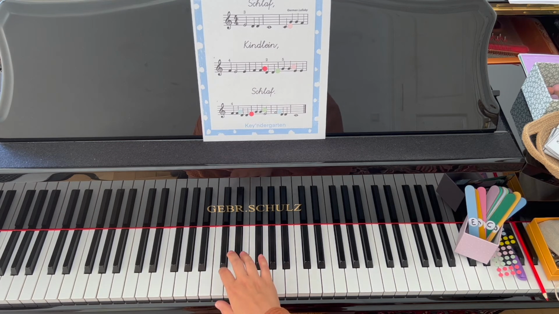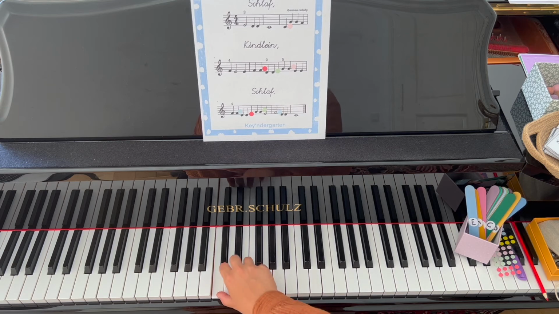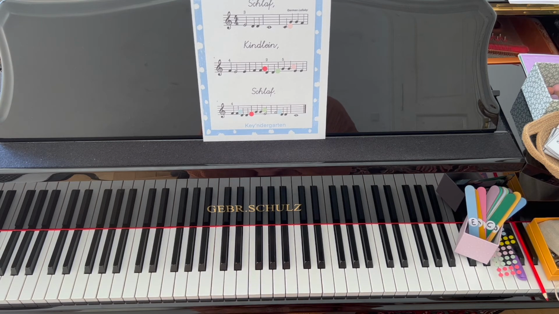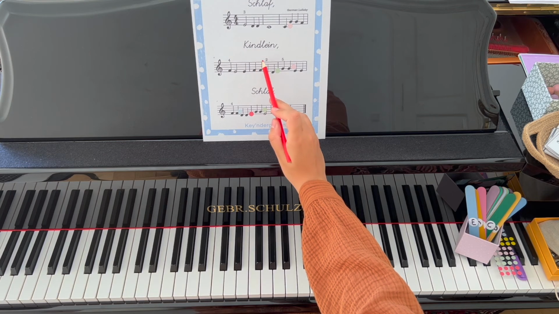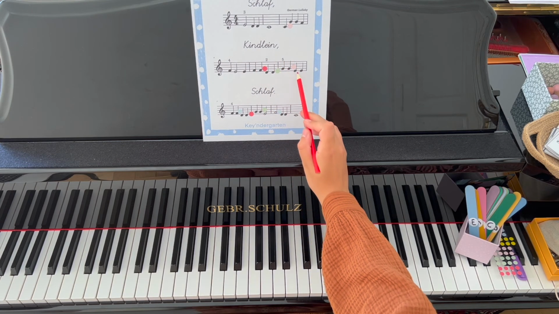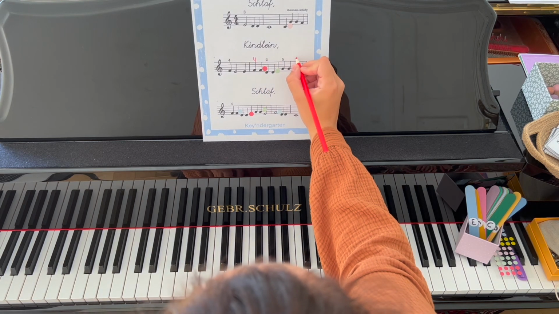Skip, big skip. Skip. 4, 4, 2, 2, 5, 5, 3, 4, 2, 2, 1. As I had mentioned in the previous lesson, you can always add a finger number here and there. So technically you could add a finger number 4 here. So 4, 4, 2, 2, 5, 5, and then 3 for here. So this is 4 and this is 3.